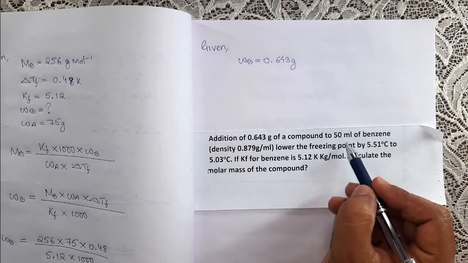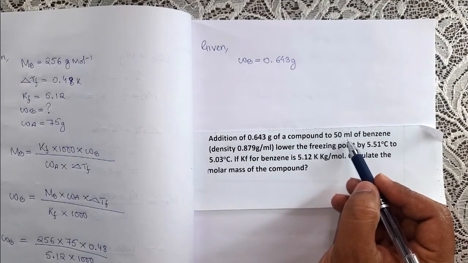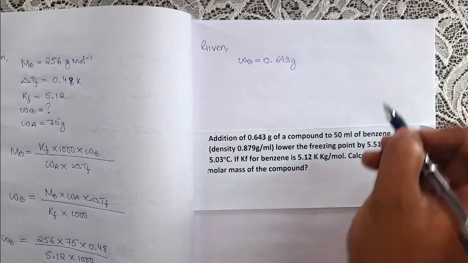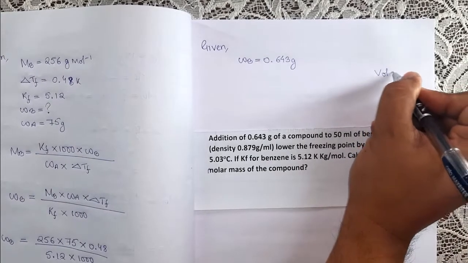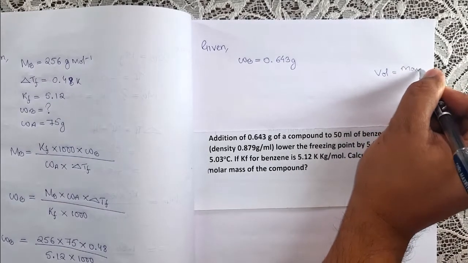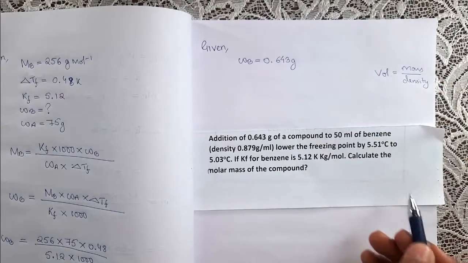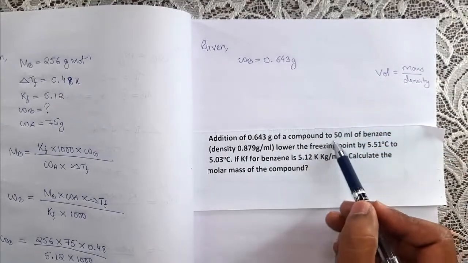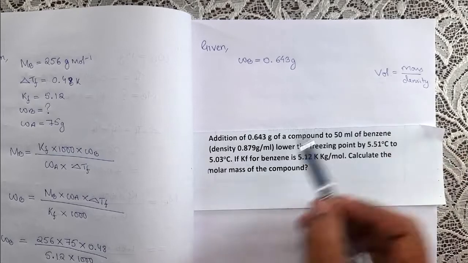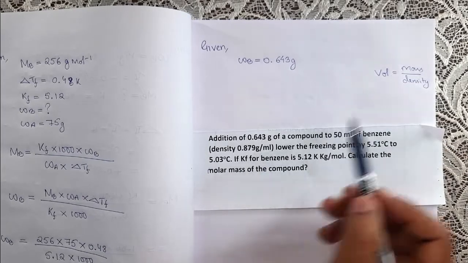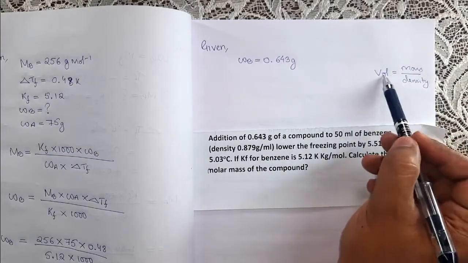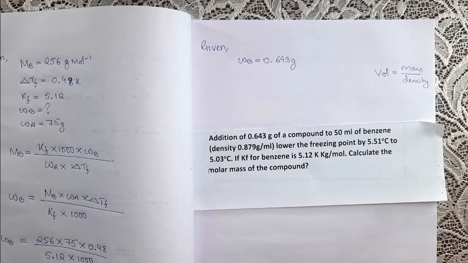So how do we convert an ml to gram? We have volume is equal to mass by density. So using this formula we shall calculate. Out here our volume is 50 ml and density is 0.879. If you multiply these two values, we shall get the mass.